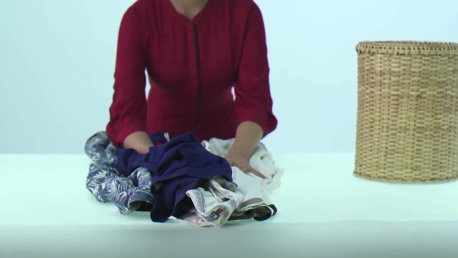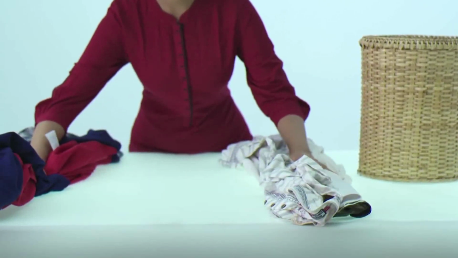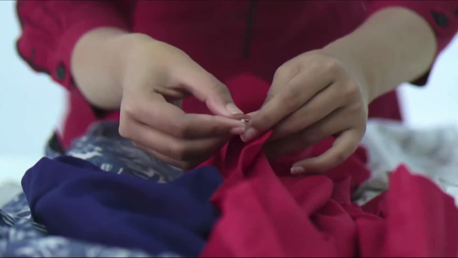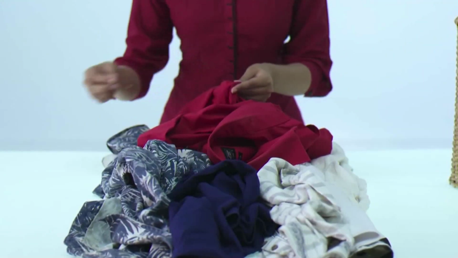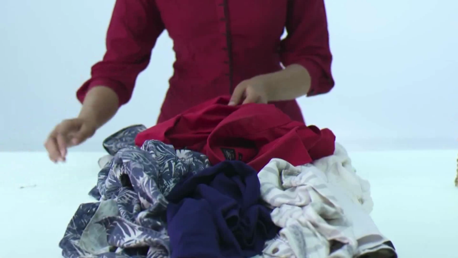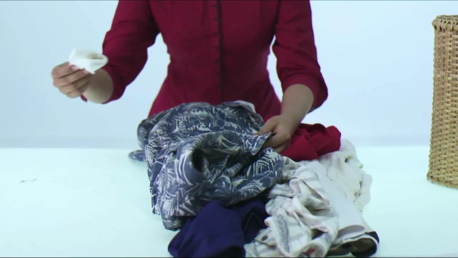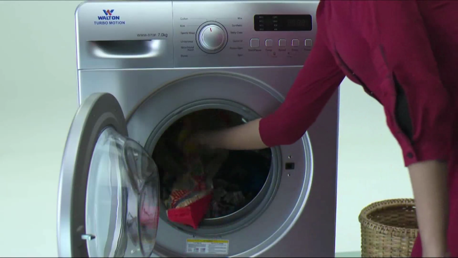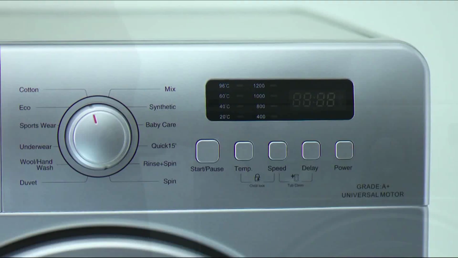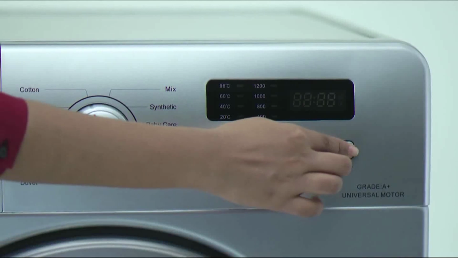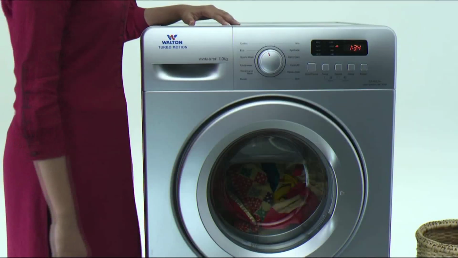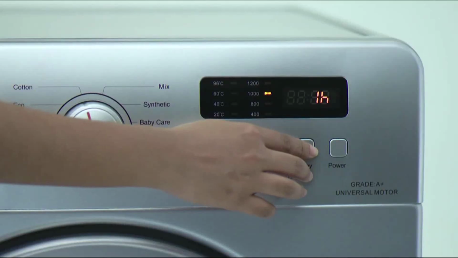Now we inspect the clothes and divide them according to their fabrics. We now check for any metal items like safety pins in the clothes or any papers in the pockets so that they do not cause any harm to the machine. Now we load the machine with the clothes and close the door. We have to press the power button to start the machine. We can use the delay button to start the machine according to our convenience.